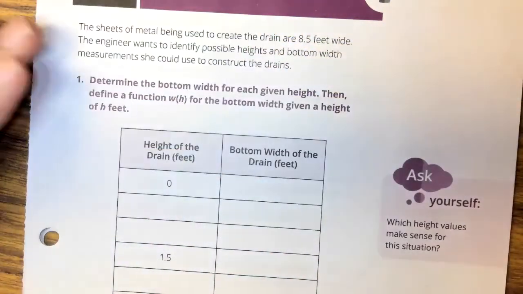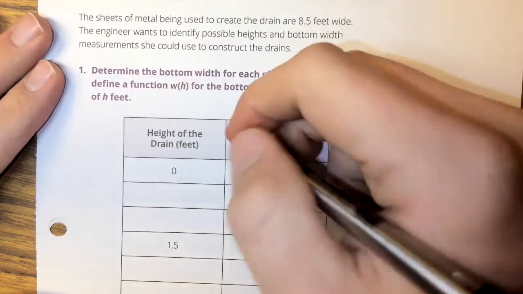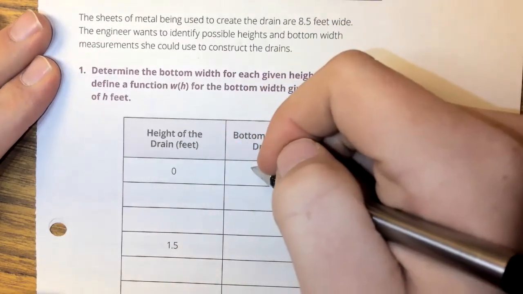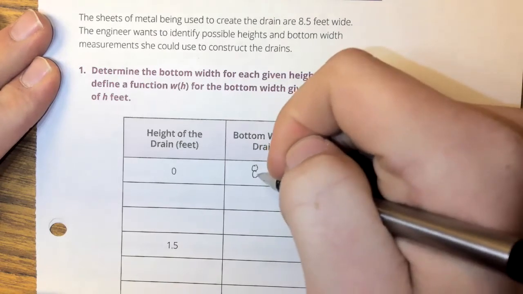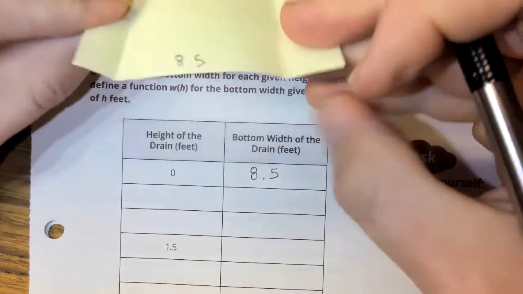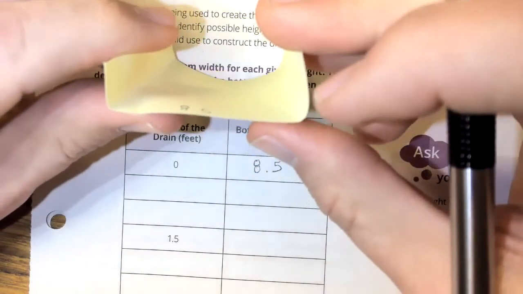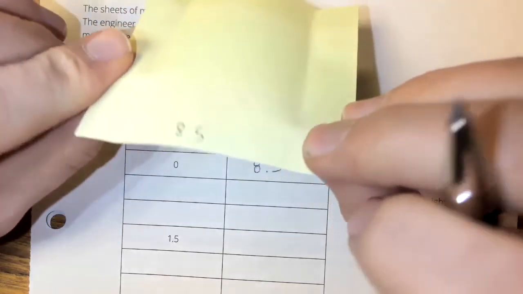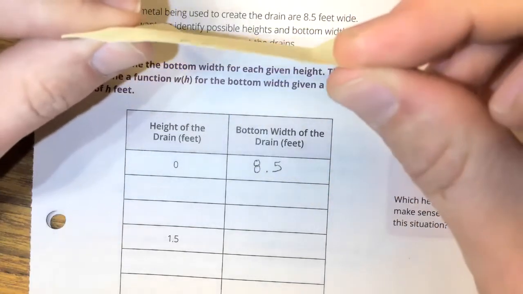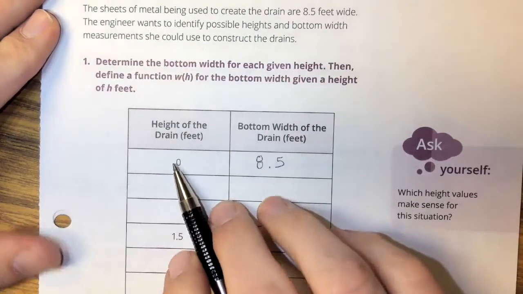So when the height of the drain is 0, the bottom width is 8.5. When I started with 8.5, I've got no height right there. All right, so 8.5 for the width, 0 for the height.